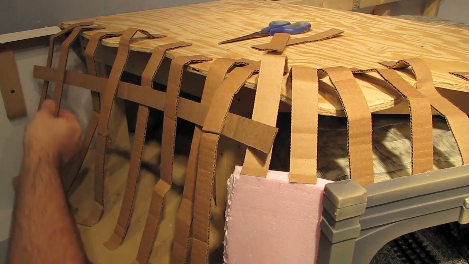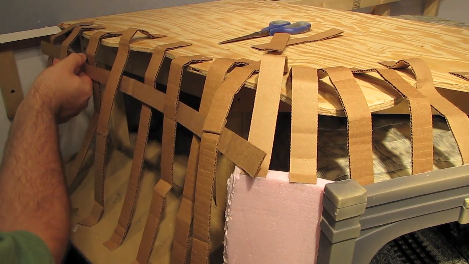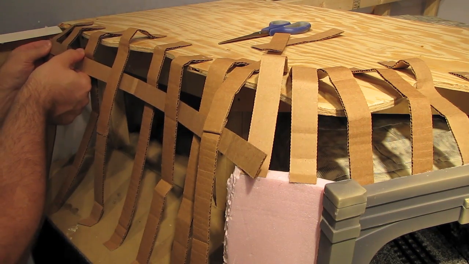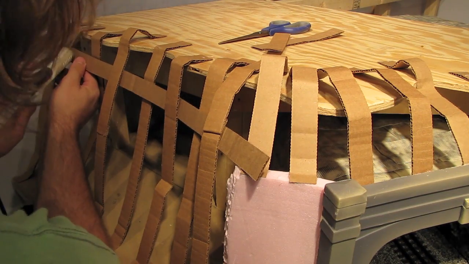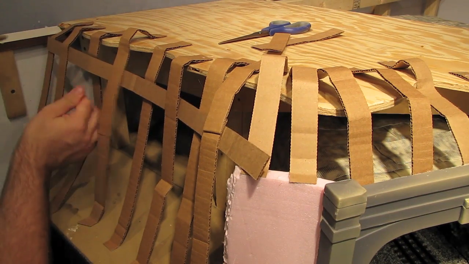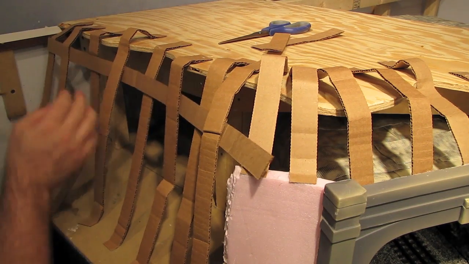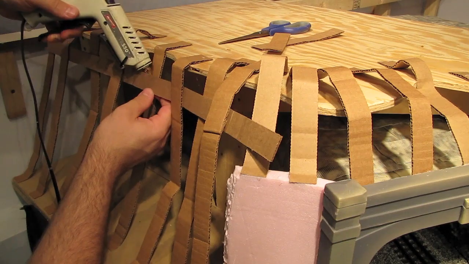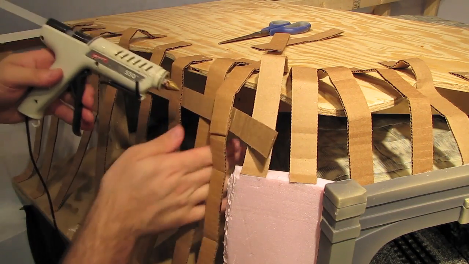Kind of like that. And then we're just going to use the hot glue gun, just a little dab on the back side, to set it in place. Sort of like you're weaving a basket. Just like that, and you can go pretty fast.